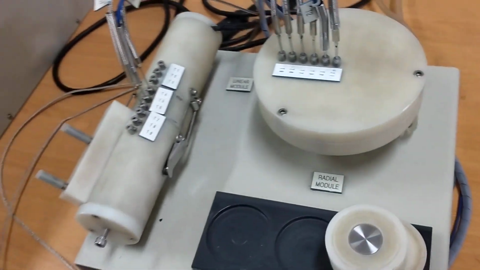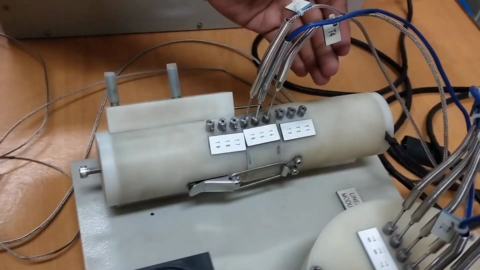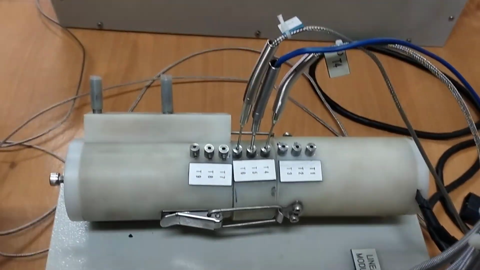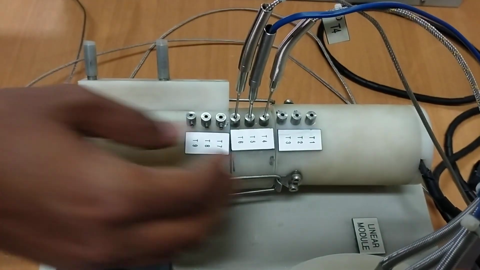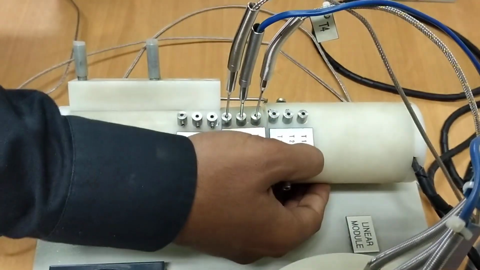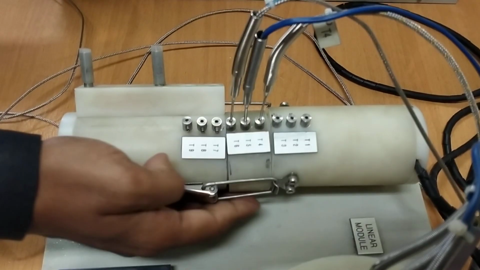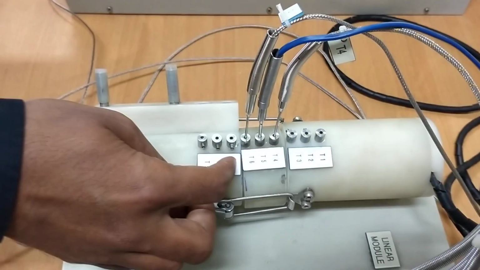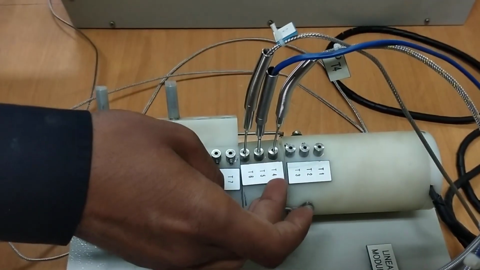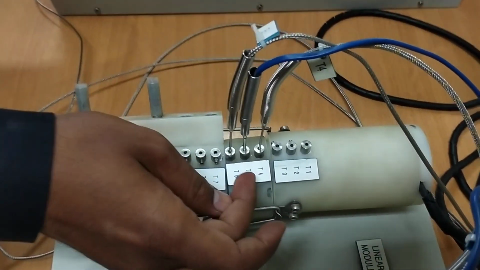Okay, coming to the linear module, you see there are 9 temperature sensors, and this one is basically in three sections. So this one is the heater section. There are three temperatures, T1, T2, and T3, and this one is the cooling water section. So T7, T8, T9, and their middle section T4, T5, and T6.